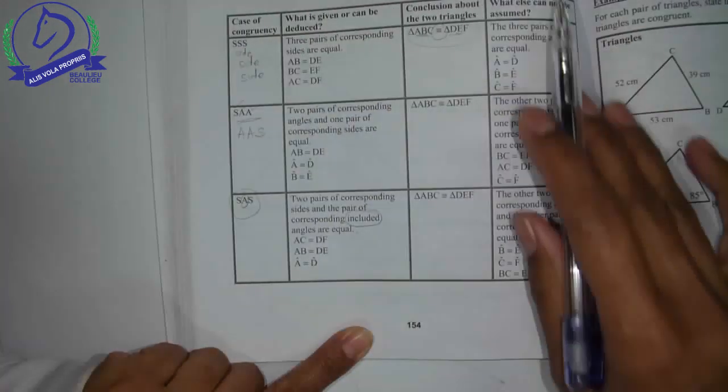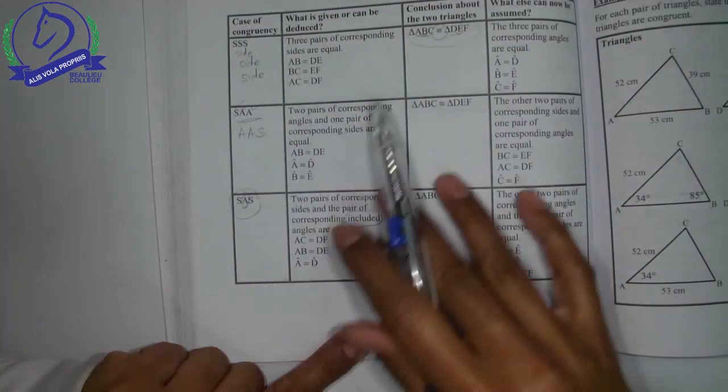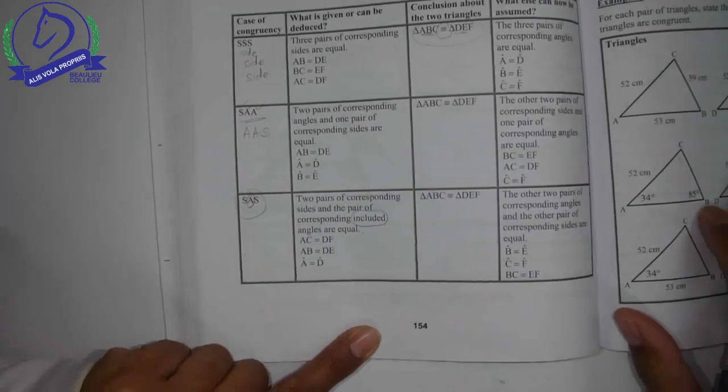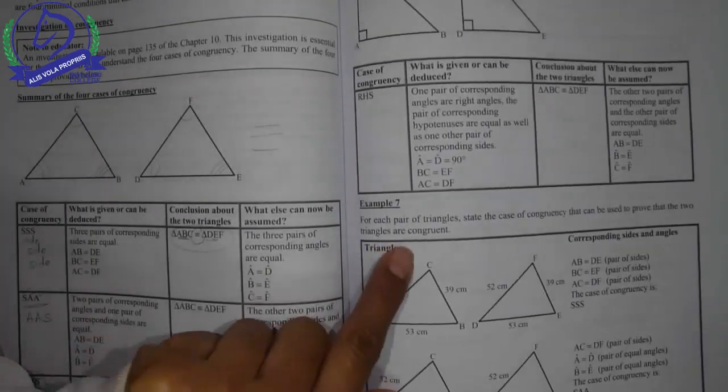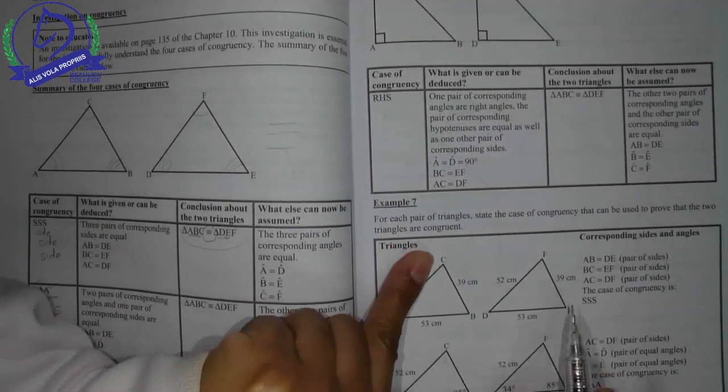As I said, the summary of the four cases are here on pages 154 and 155. Very nicely put down. So you need to constantly refer to that if you have forgotten your theory.